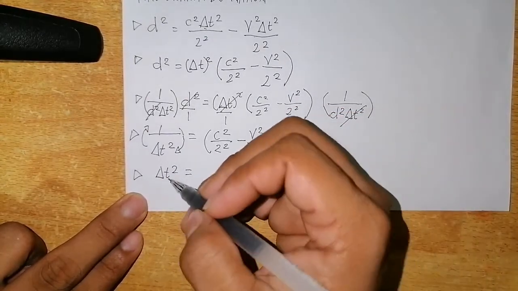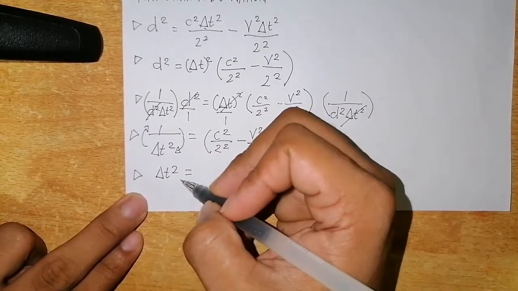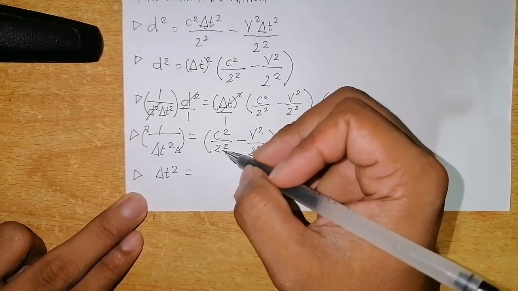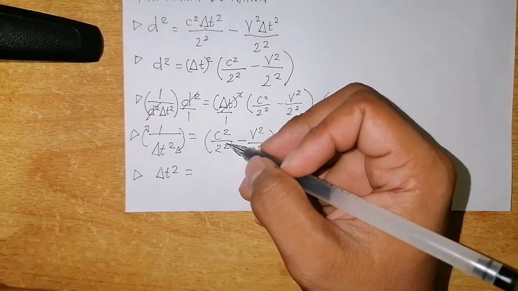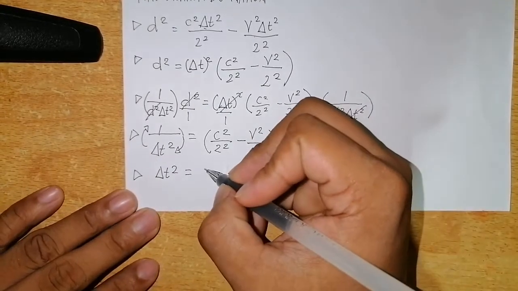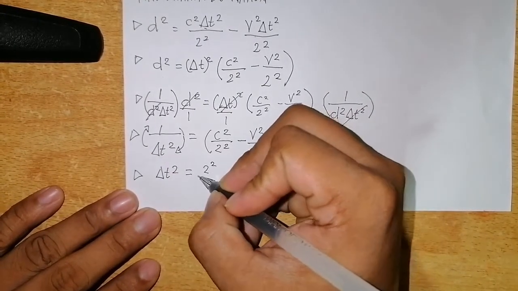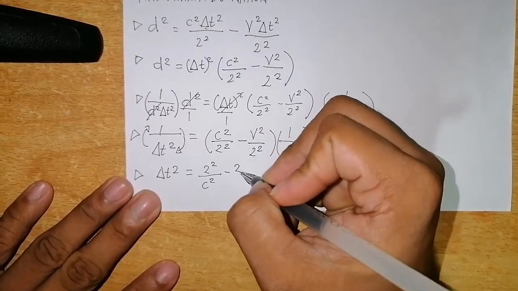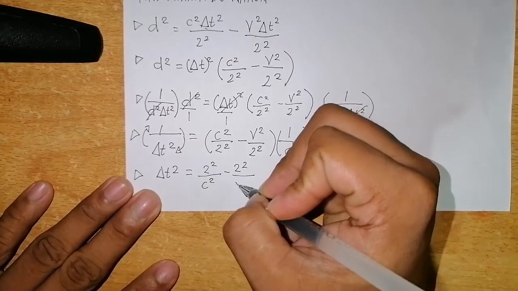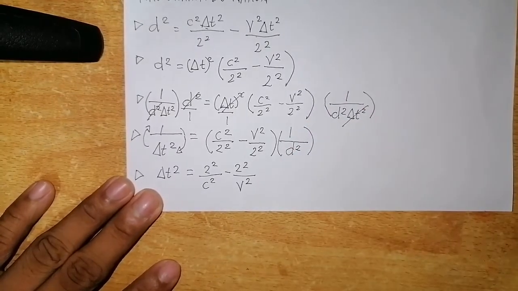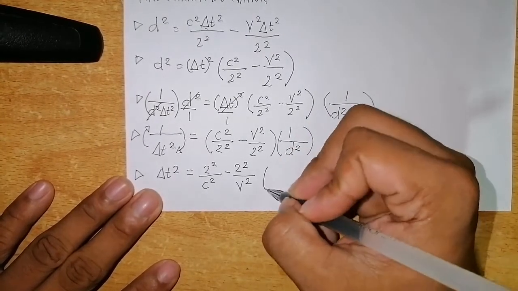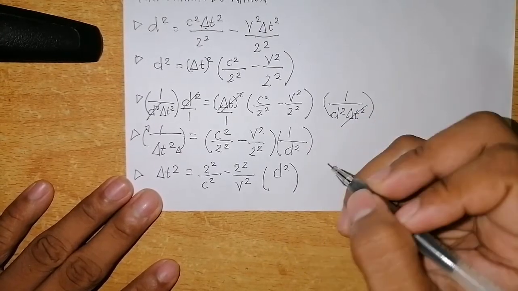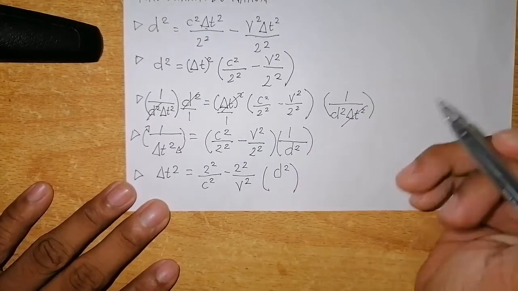So there is no need to really put the 1 below because it's already implied. On the other side, we have this c squared over c squared minus v squared, and we also have this d squared.